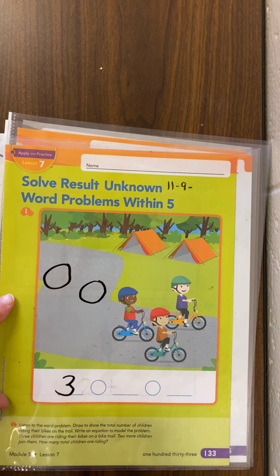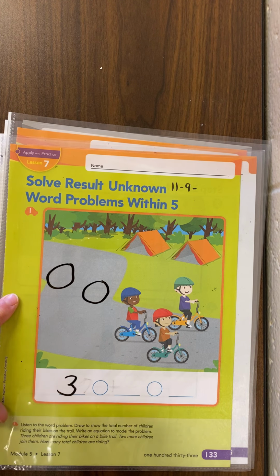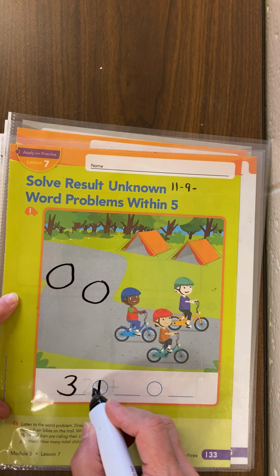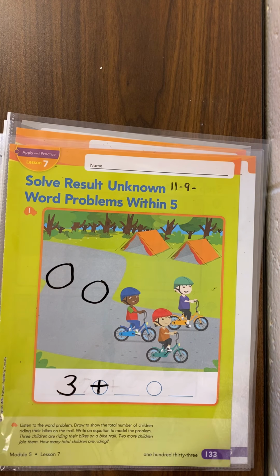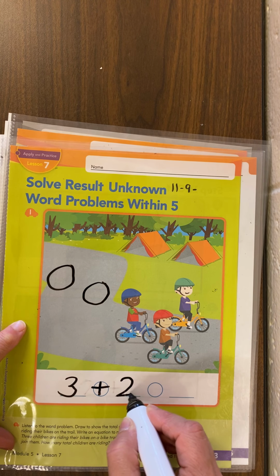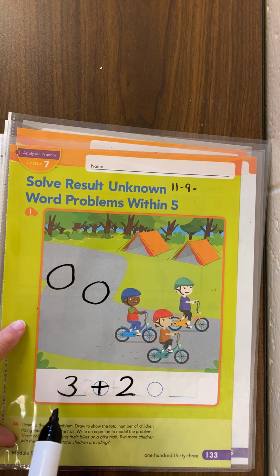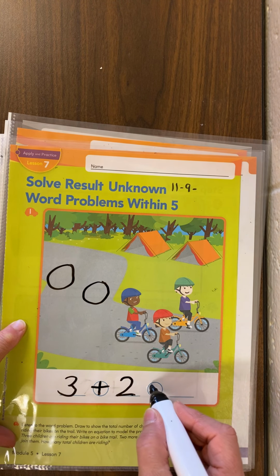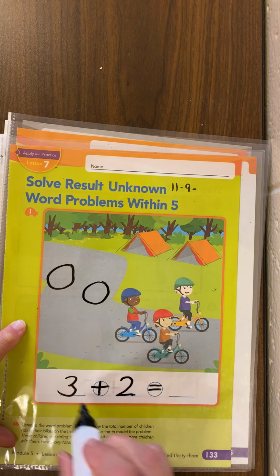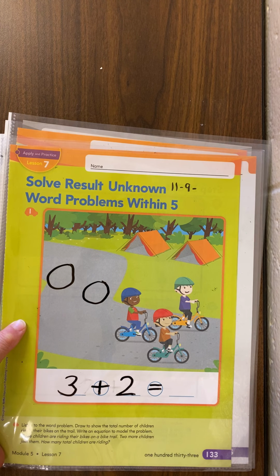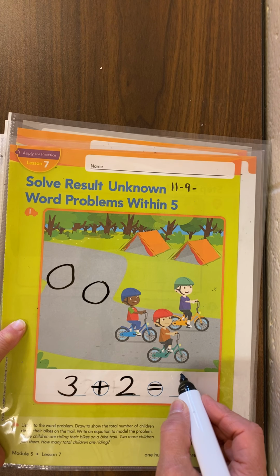When somebody joins into a group, we put an addition sign or a plus sign. So let's put a plus sign here. 3 plus. How many children are joining them? 2. Very good. Now think about how we've been doing this. 3 plus 2, good job, equals. 3 plus 2 equals. How many children are riding bikes on the trail now? Great job, 5.